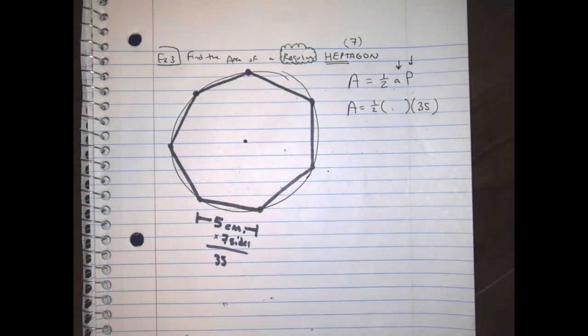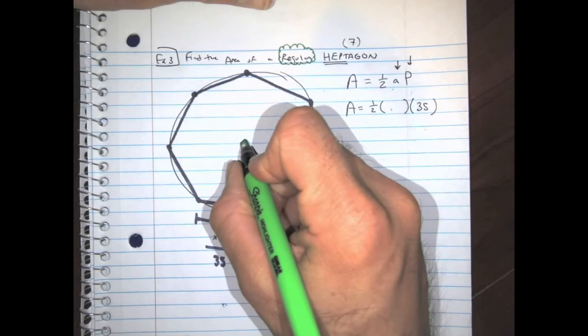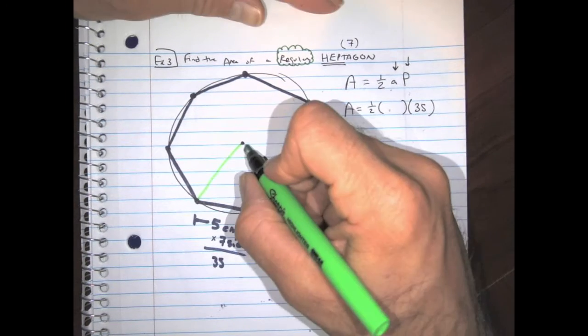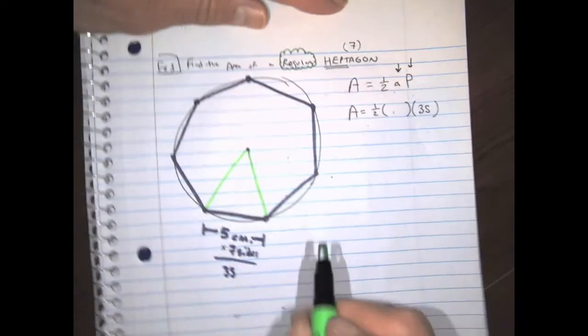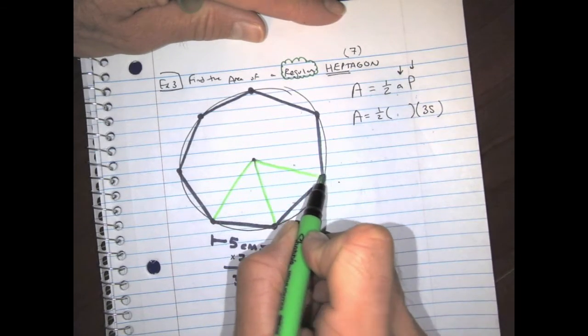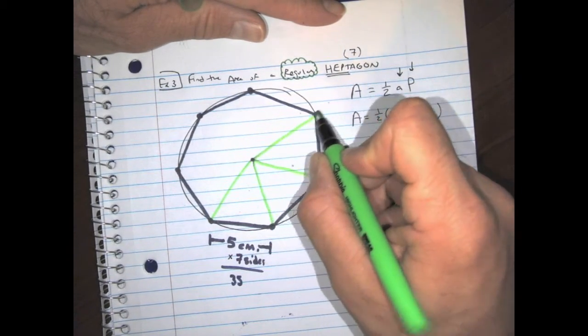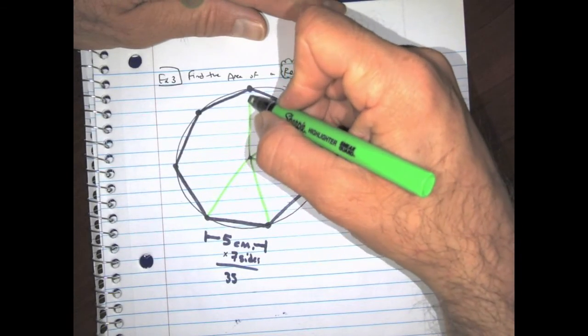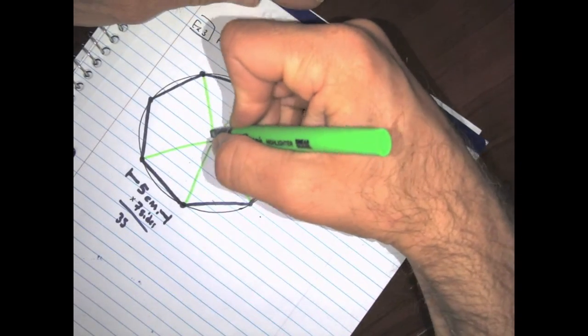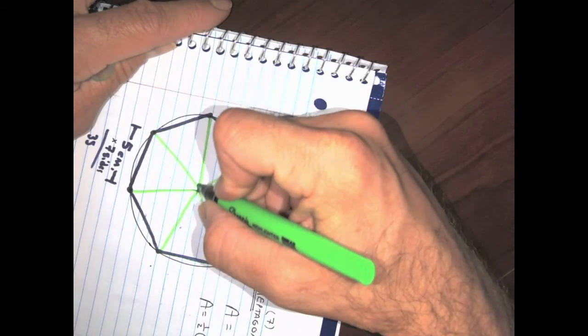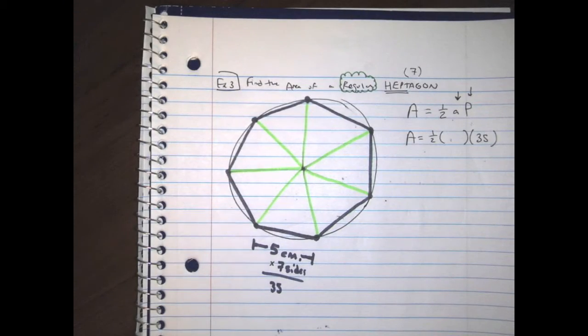Give yourself a center for the heptagon and give yourself a center for the circle. Now I'd like you to draw all the radii of this circle. So 1, 2. Notice how I'm not drawing the apothem yet. 3. We're drawing the radii. 4, 5, 6, and 7. There we go. Perfect. So there should be 7 radii.